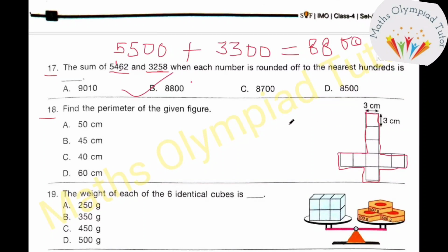So we reached the starting point, so we traveled 20 lines, and each line, the side of each square, is 3 centimeter. So in total it is 20 multiplied by 3 centimeter, which is 60 centimeter. So the perimeter is 60 centimeter.